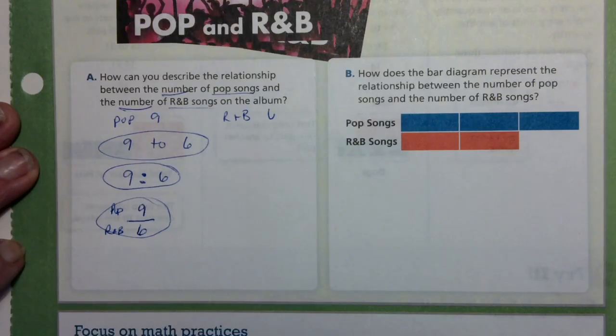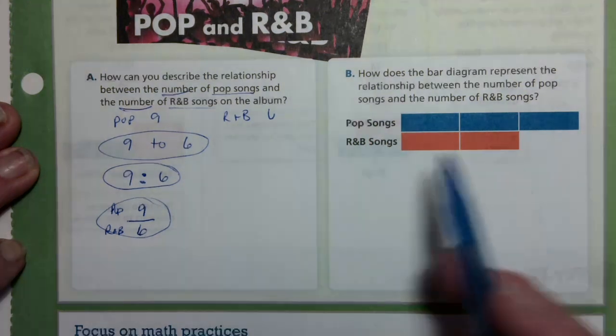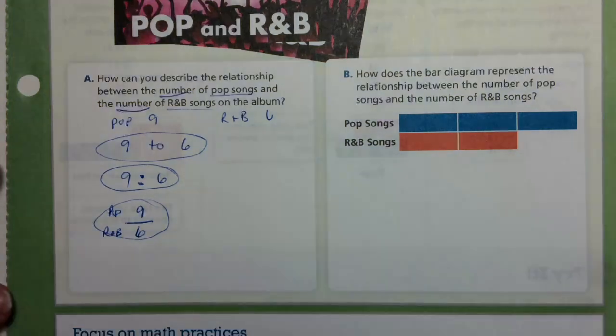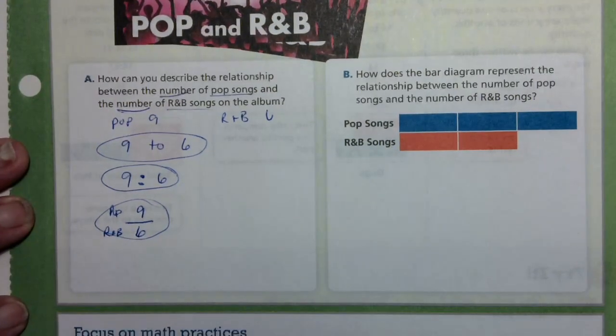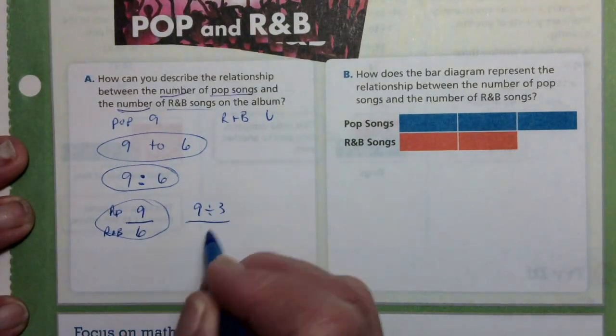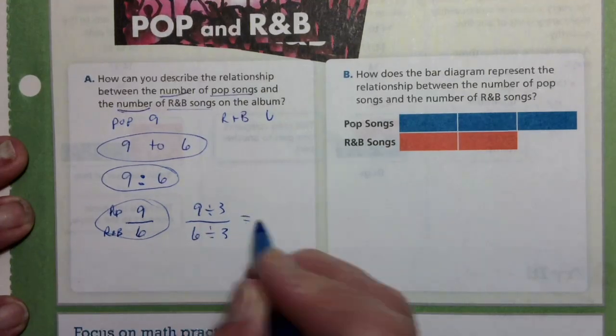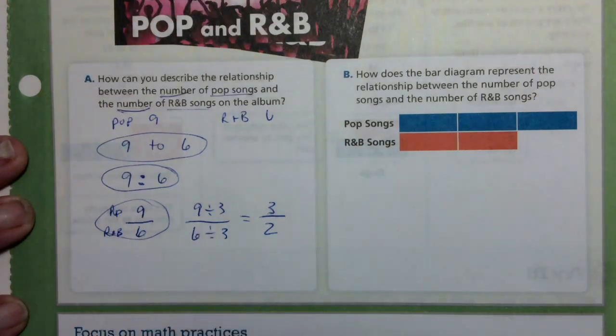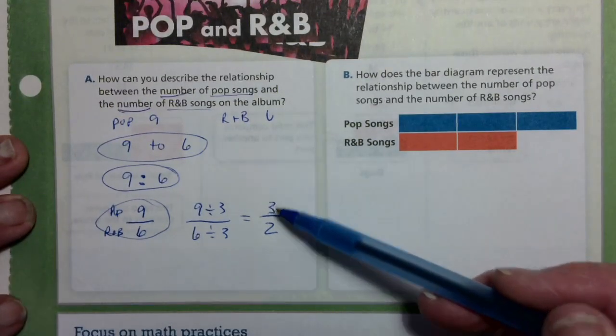It said, how does the bar diagram represent the relationship between the number of pop songs and R&B songs? Here's my pop songs and here's my R&B songs. Well, a while back we learned about greatest common factor. And if you know anything about fractions, and we should because we've been working on them, we know that the greatest common factor of 9 and 6 is 3. So if I take 9 and divide it by 3, and take 6 and divide it by 3, 9 divided by 3 is 3, and 6 divided by 3 is 2. So what that means is that there's 3 of these for every 2 of these.